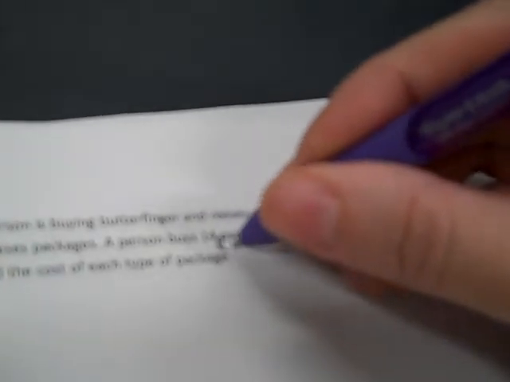Okay, number 3. For Halloween, a person is buying Butterfinger and Reese's packages. Butterfinger packages cost 35 cents more than Reese's packages do. A person buys 14 packages of Reese's. Sorry, I forgot that. Without me putting that there, you can't really solve it. Person buys 14 packages of Reese's and 17 Butterfinger packages, and they pay $97.40. Find the cost of each type of package.